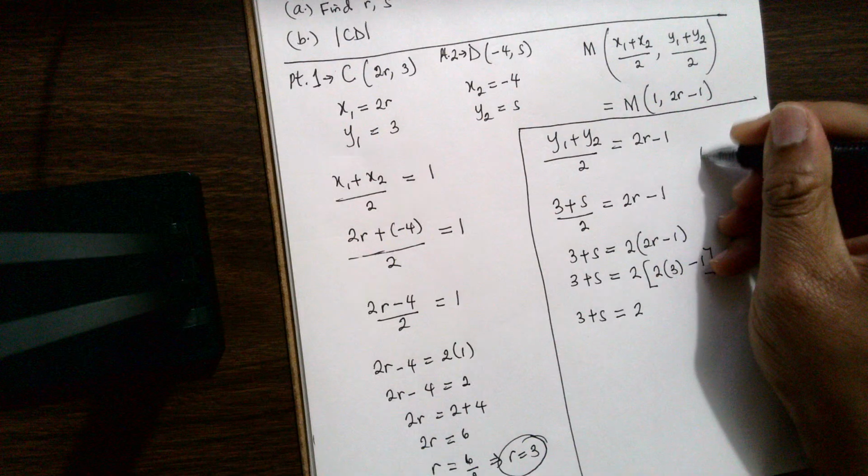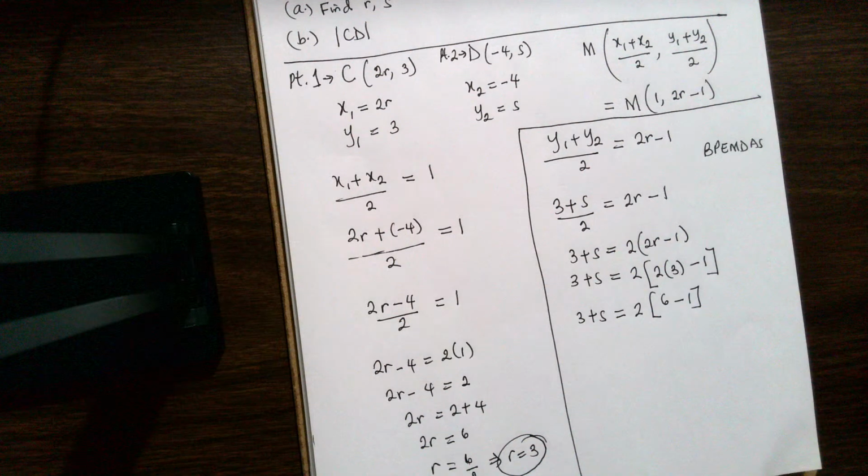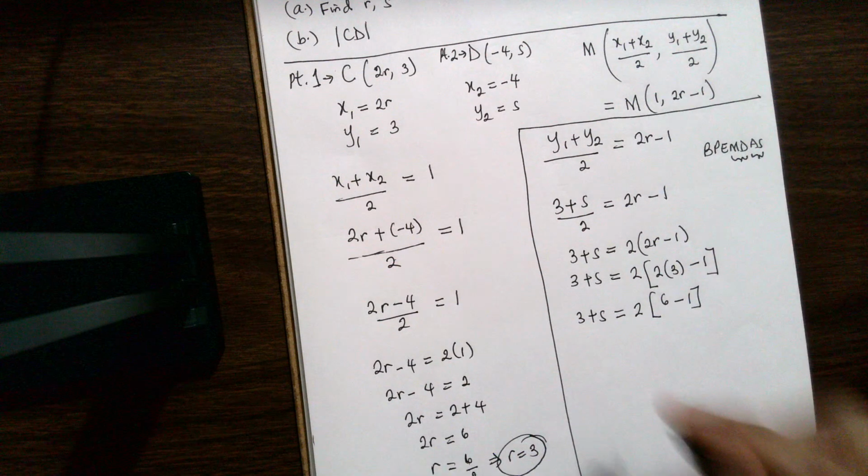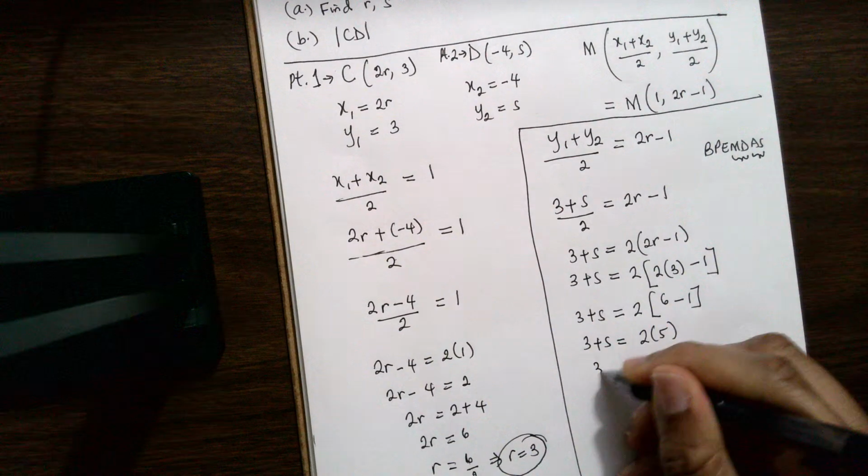Then exponent, multiplication and division from left to right, and then addition and subtraction from left to right. So 3 plus s will give us 2 times 5. 3 plus s is 10. So our s is 10 minus 3, and our s is 7. So our r is 3, and our s is 7.